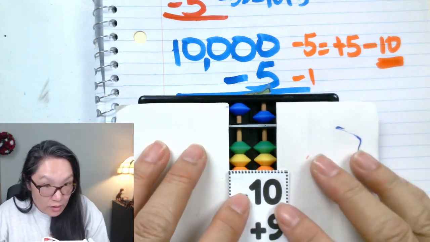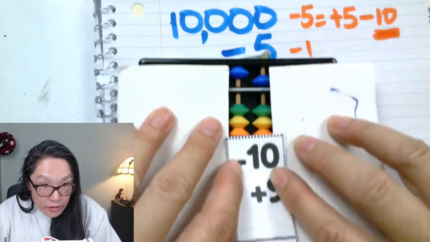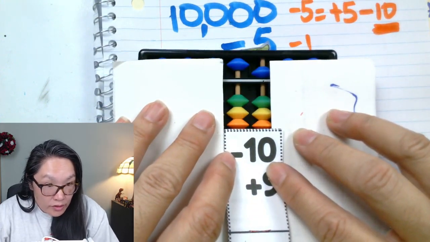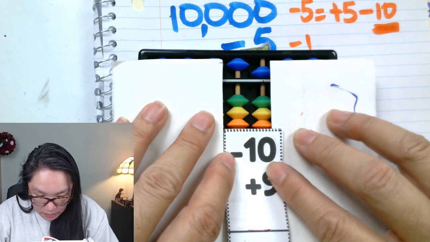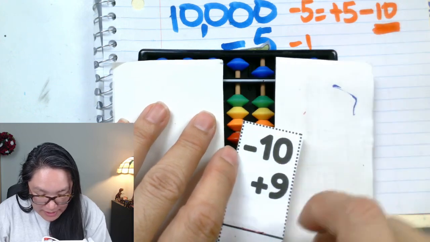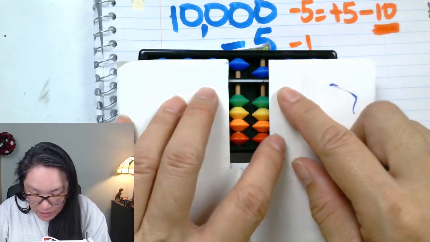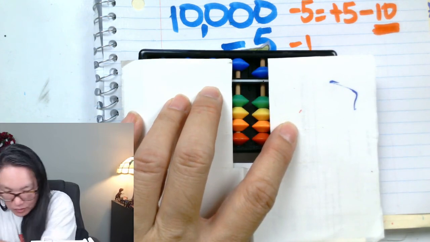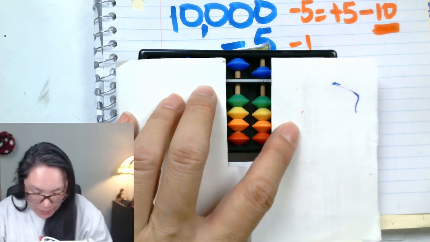If we look, what we're trying to do is take away the 1. So minus the 1 is equal to minus the 10 plus the 9, or we can say plus the 9 minus the 10.